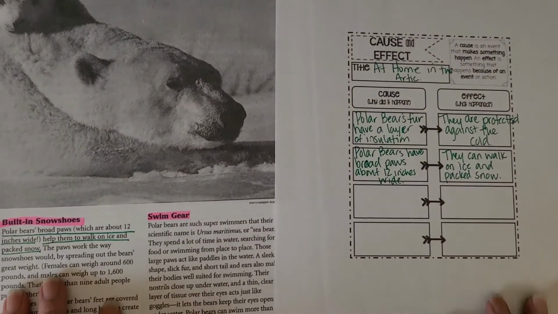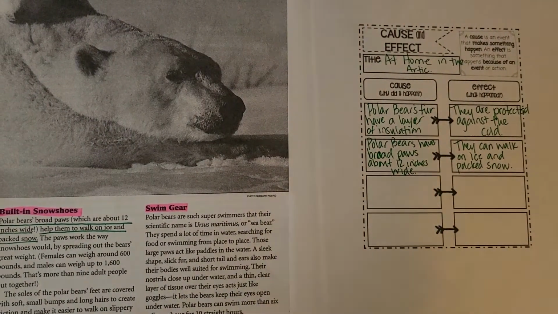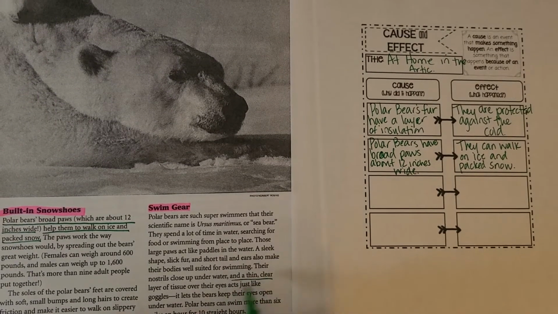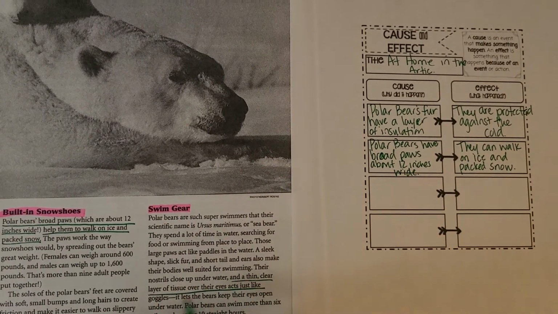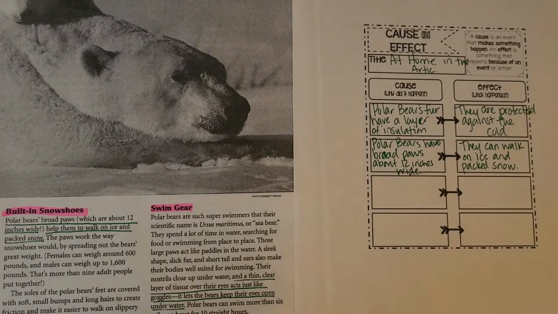In Swim Gear, I know it talks about a lot of things, lots of really cool things, but one of the things that I thought was really cool was that they have a thin, clear layer of tissue over the eyes that acts just like goggles. It lets the bears keep their eyes open underwater.